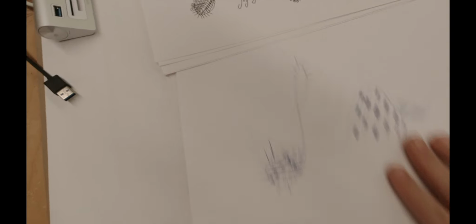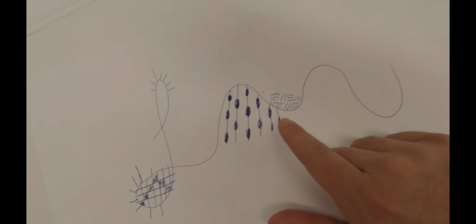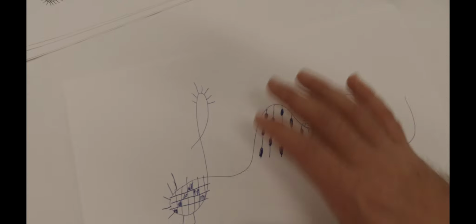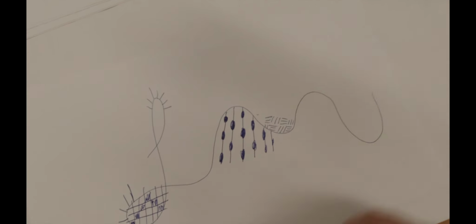So on my example, I left a lot of room, okay? I left a lot of room between my letters and stuff like that. If you guys make your things closer together, it's going to be a lot easier to fill in.